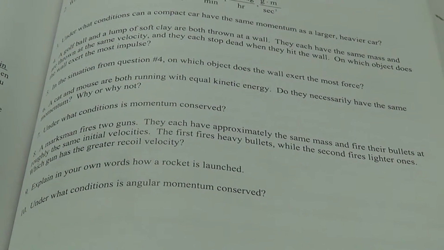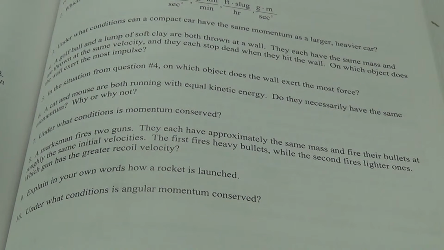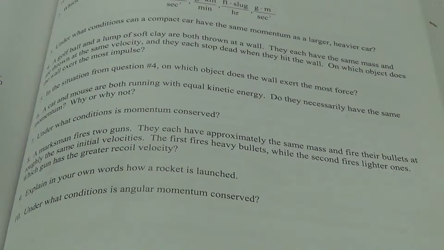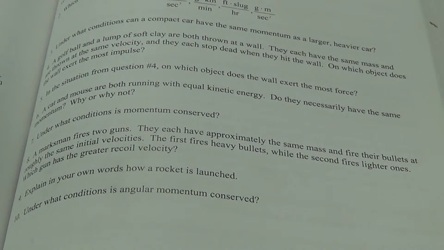A cat and mouse are both running with equal kinetic energy. Do they necessarily have the same momentum? Why or why not? All right. I put yes because kinetic energy uses mass and velocity, and that's the same thing that momentum uses. All right. So I think we can verify, or not verify, what you said by looking at an example.